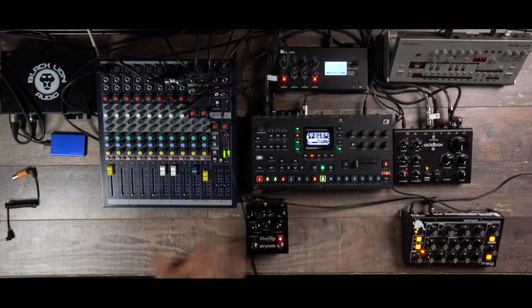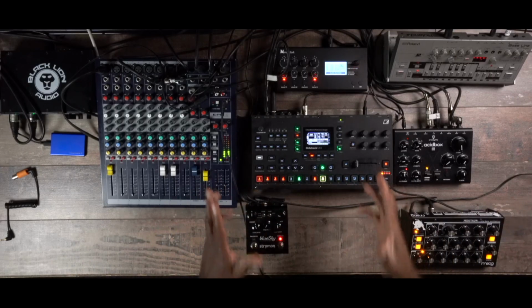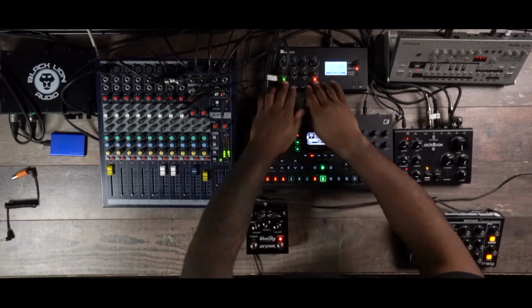Nice. So there you go. That's the first groove. Let's find out how our second groove is going to work. Yeah? Okay, let's do it.